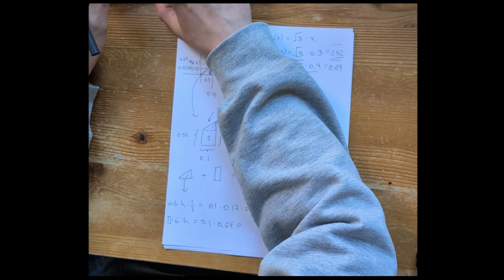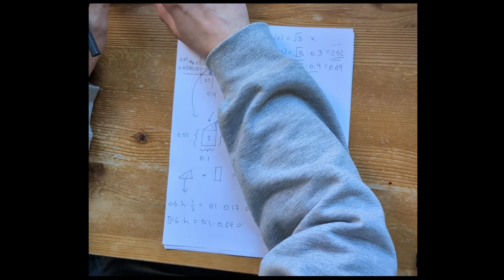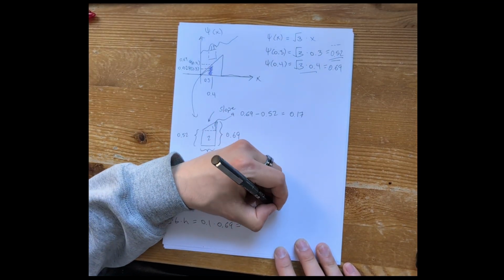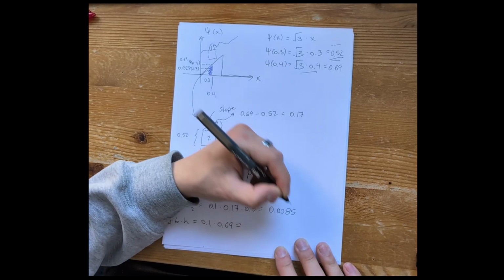My bad, let me erase all this. 0.1 times 0.17 times 0.5. Nice. Area of triangle 0.0085.